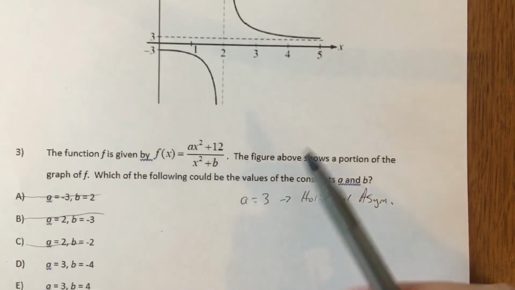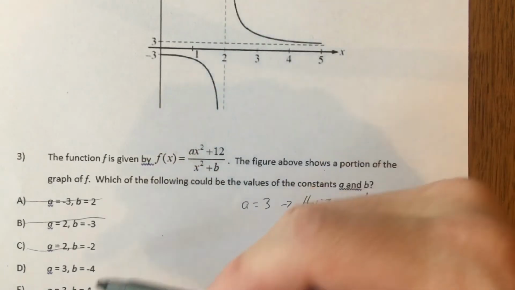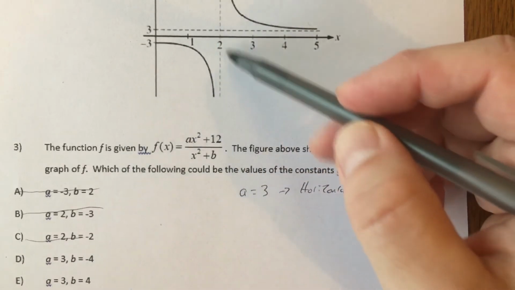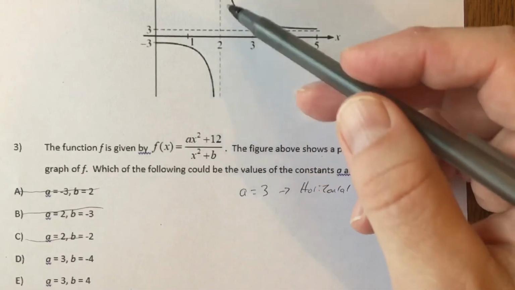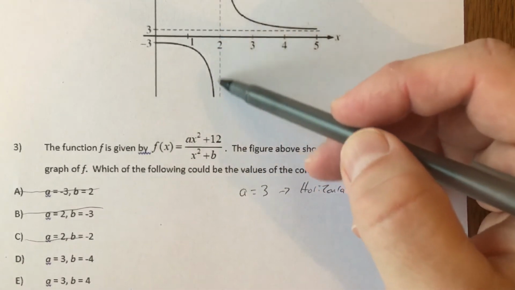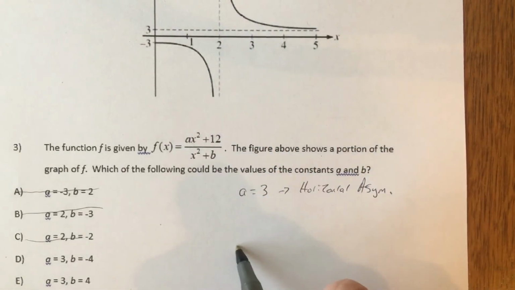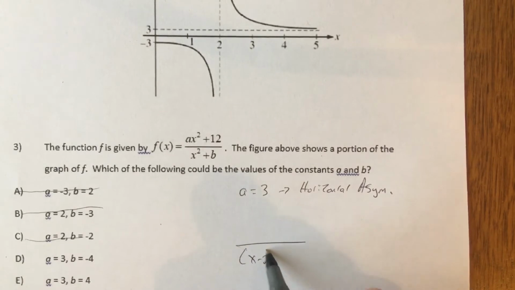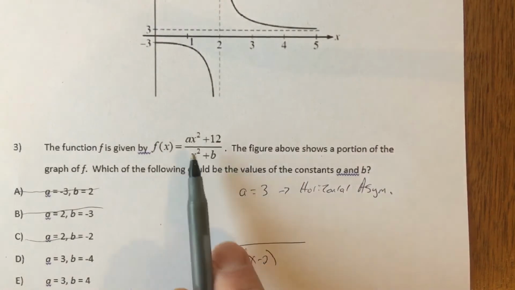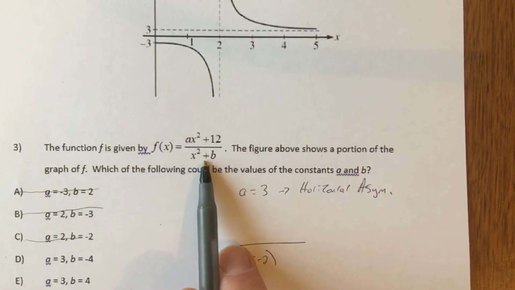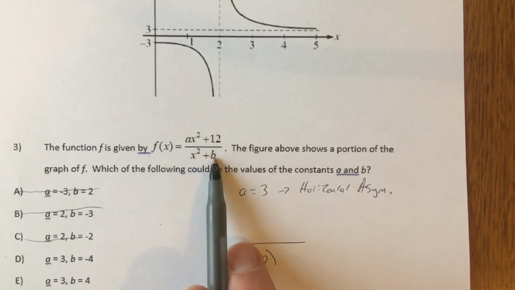All right. So then to figure out between these two, I have to look at the vertical asymptote. So right now my vertical asymptote is at 2. How would that happen? That would happen if I had an x minus 2 on the bottom. Because of the nature of this here, there's no middle term, it's just x squared and b.